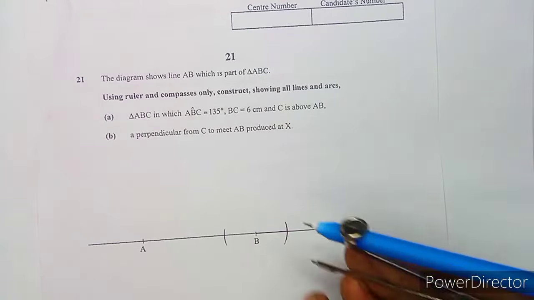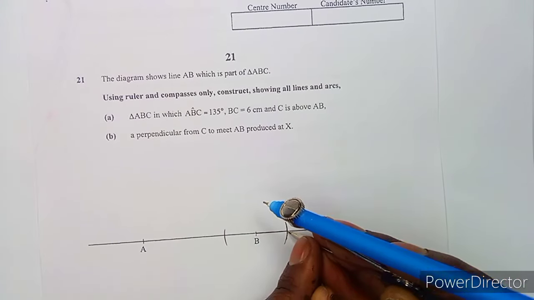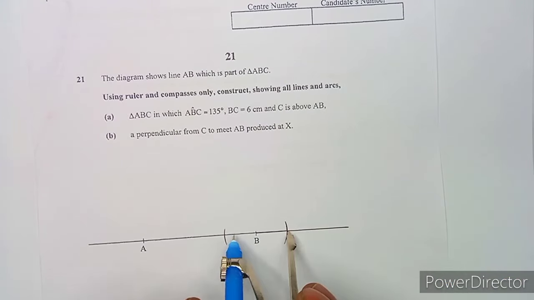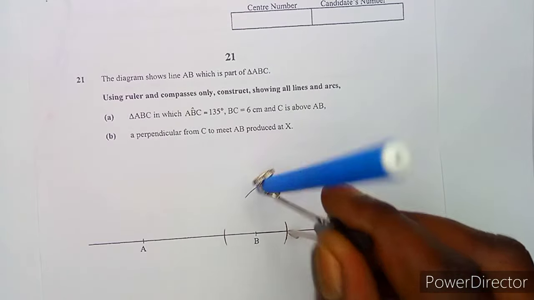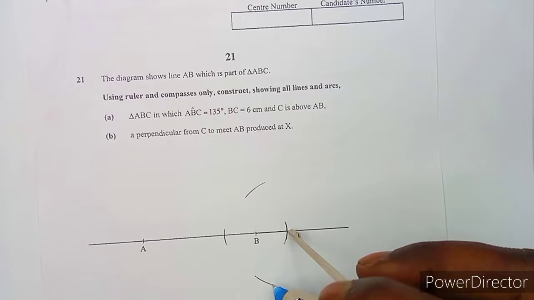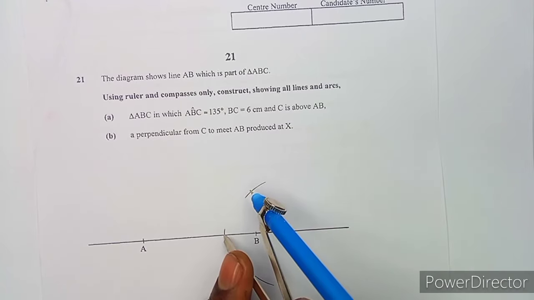So you just open more than half. Remember, guys, just open more than half of the line after marking these two points. Then we can construct on top and also below. But here, since there's a point B, there's no need for me to construct on both sides.